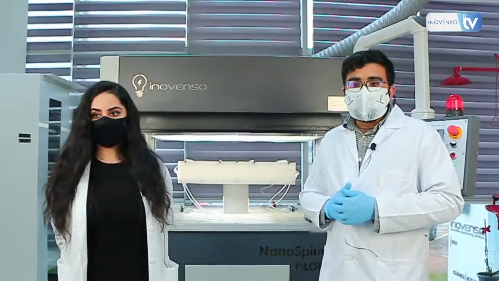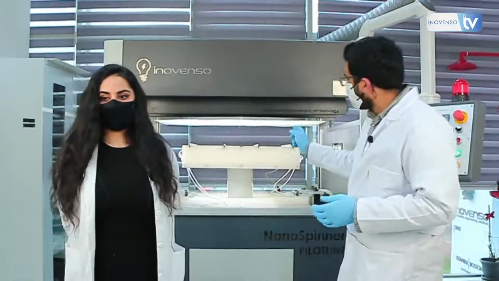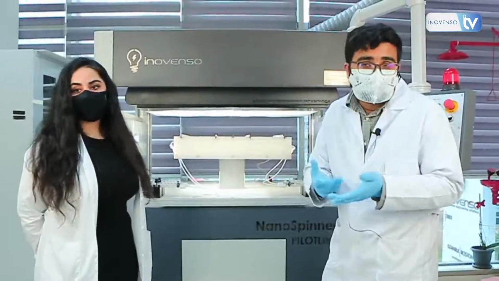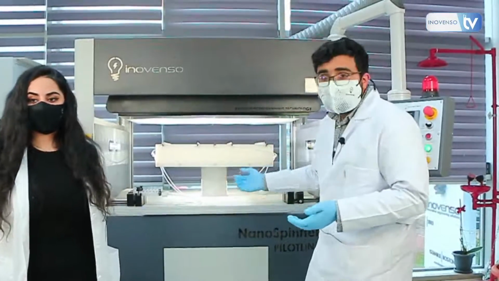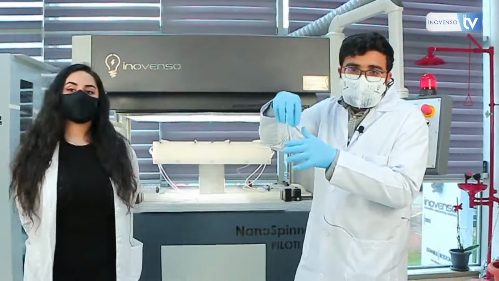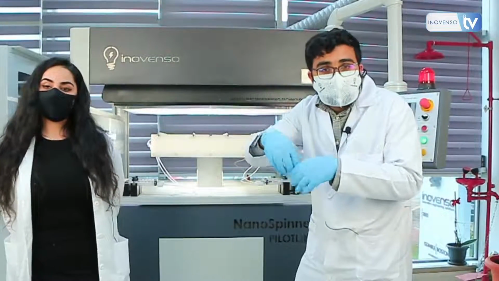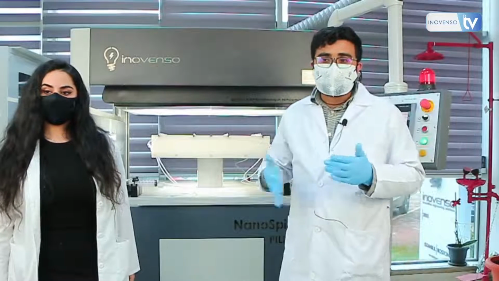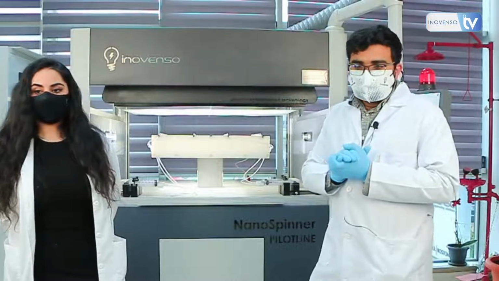In certain cases, because of some thick or difficult-to-electrospin polymers, the nozzles right here can get clogged. In those situations, you can get a pin needle and try to clean the inside. You don't want any blockage inside; you want it to be removed. Once that's out, then you can start properly cleaning it with the solvents.